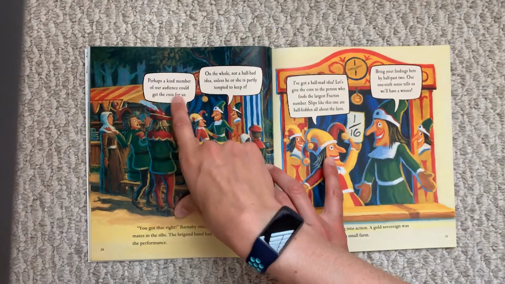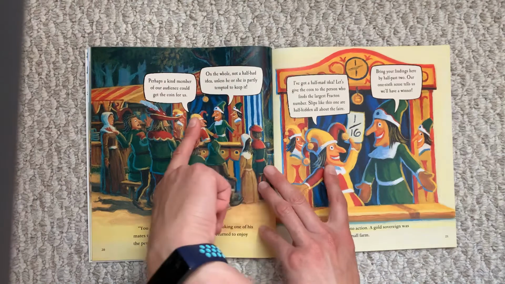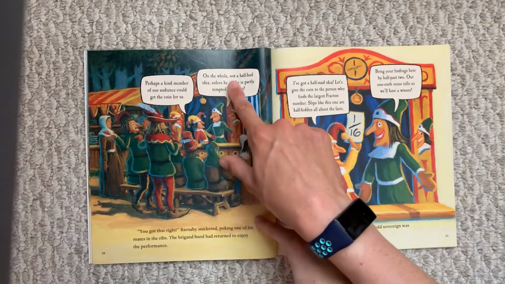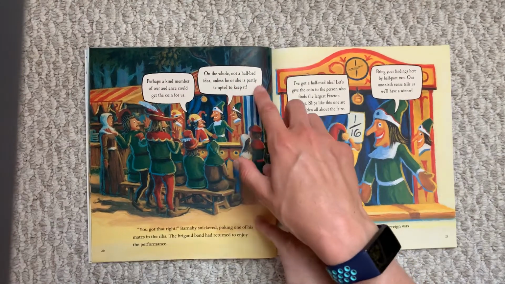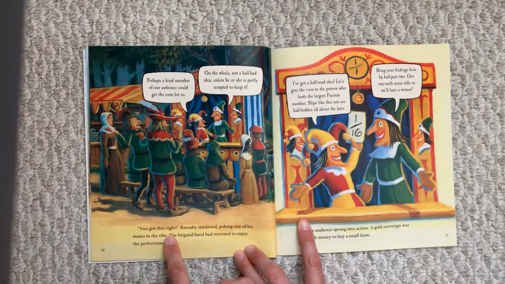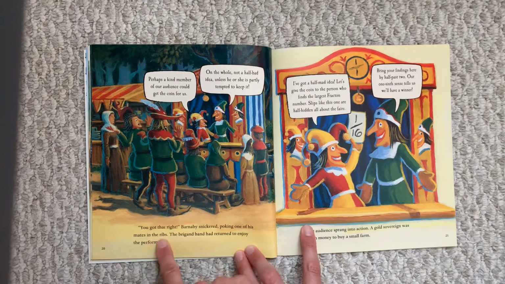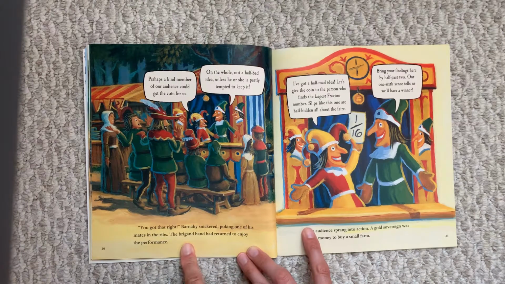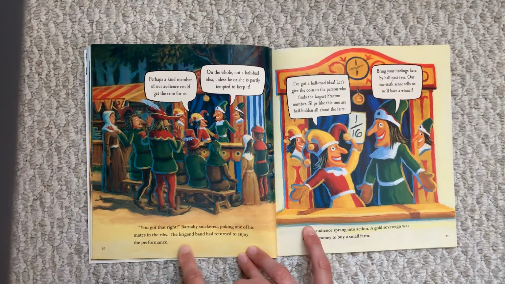Perhaps a kind member of our audience could get the coin for us. On the whole, not a half-bad idea, unless he or she is partly tempted to keep it. You got that right, Barnaby snickered, poking one of his mates in the ribs. The brigand band had returned to enjoy the performance.